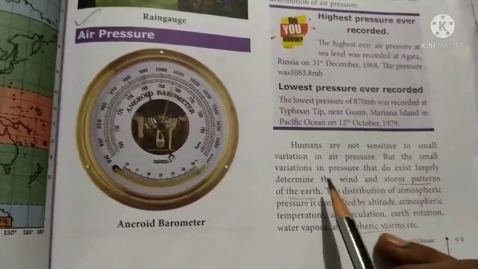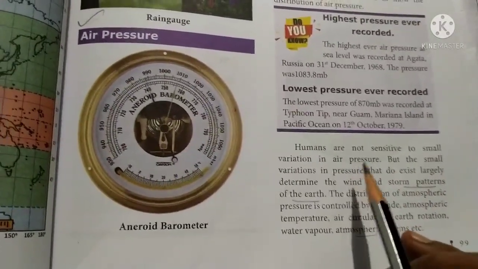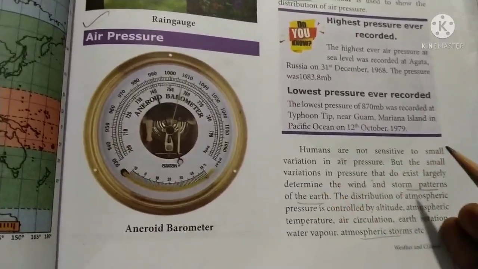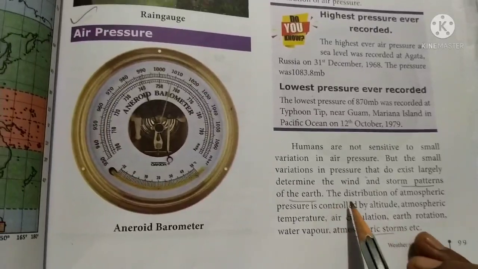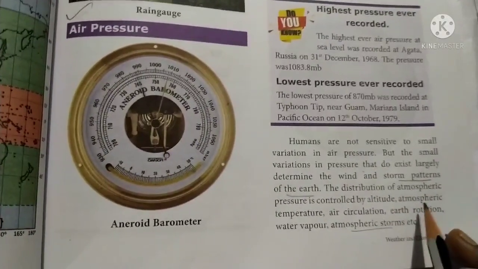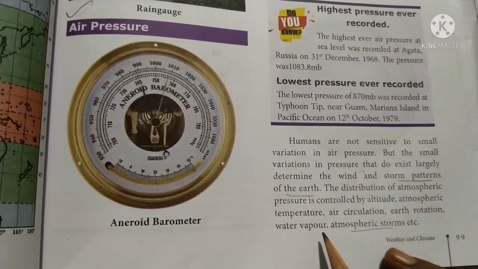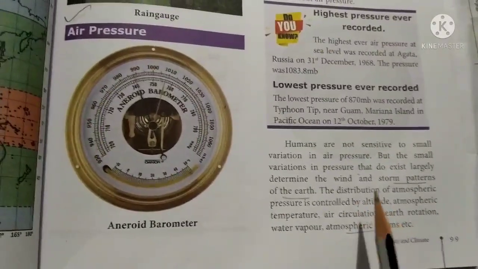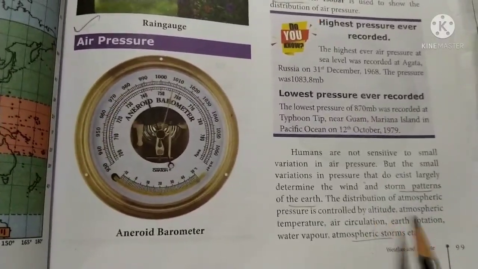But the small variations in the pressure that do exist largely determine the wind and storm patterns of the earth. The distribution of the atmospheric pressure is controlled by the altitude, atmospheric temperature, air circulation, earth's rotation, water vapor and atmospheric storms, etc. So the distribution of atmospheric pressure is controlled through these things only.